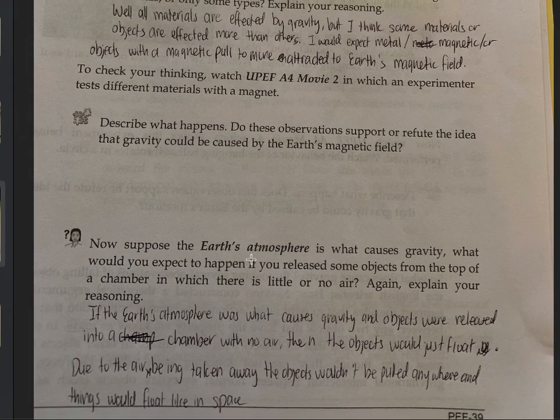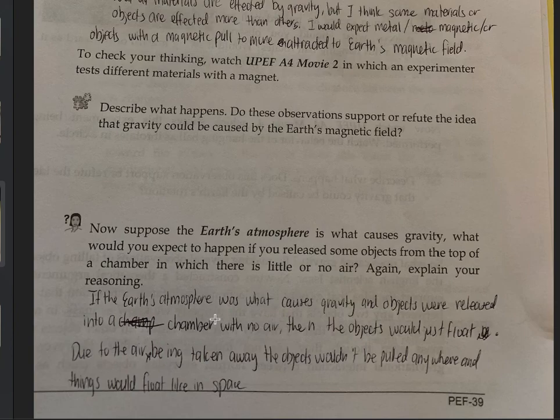So the last question here is, if Earth's atmosphere is what causes gravity, what would you expect to happen if some objects are released from the top of a chamber where there was no air? I think that if Earth's atmosphere is what causes gravity and objects are released into a chamber with no air, then the objects would just float.